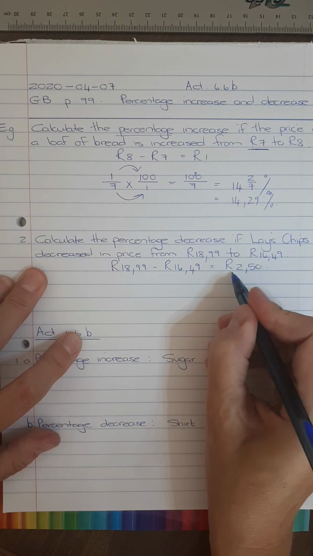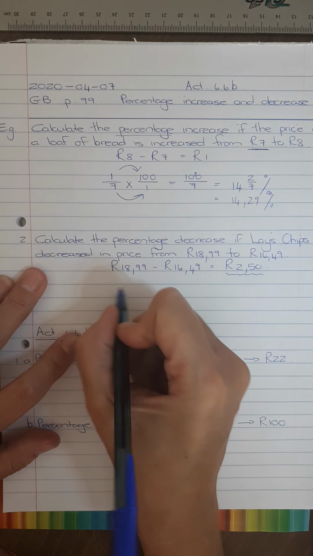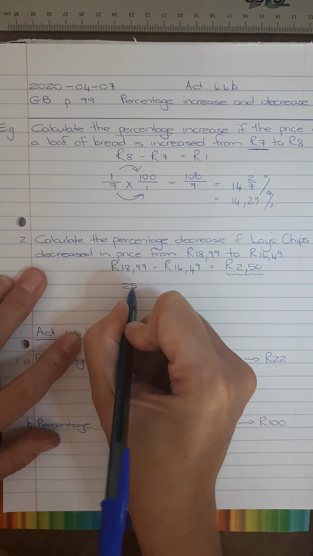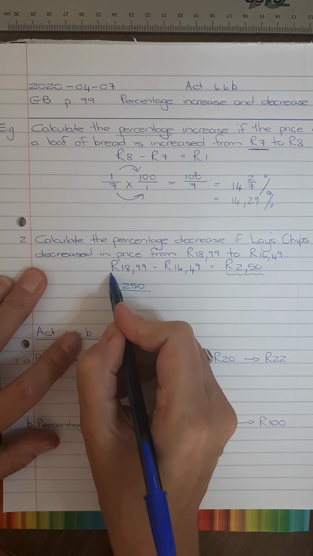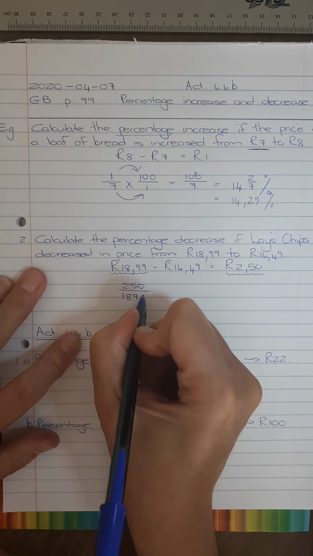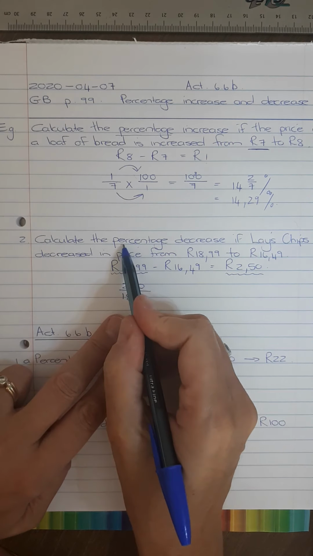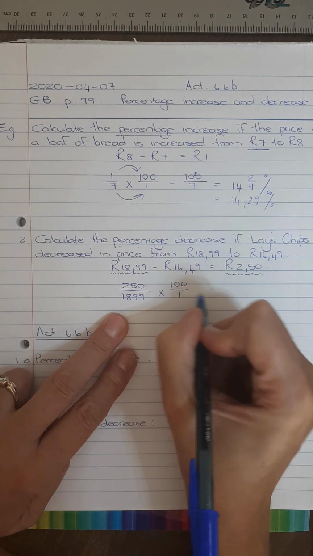Now I take this difference, 2.50 Rand, and I'm going to take away the comma. I don't like working with the decimals. 250 divided by the original price, and that is 1899. And to find the percentage, I have to say times 100 over 1.